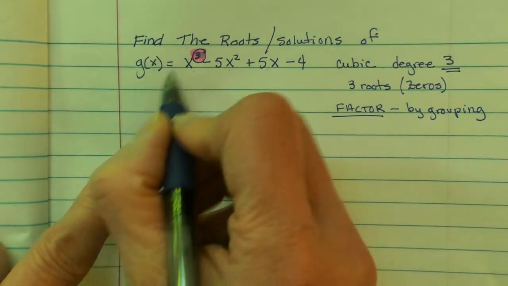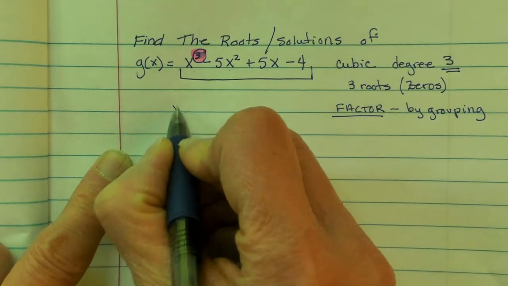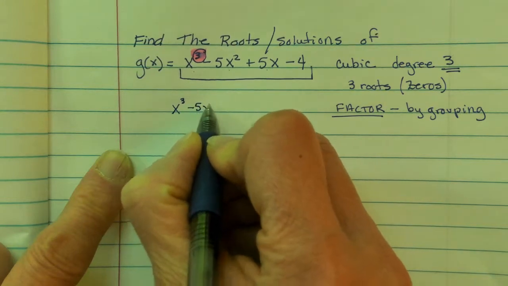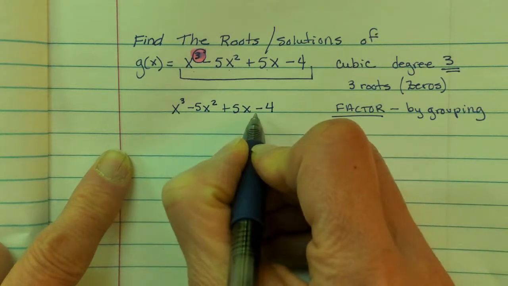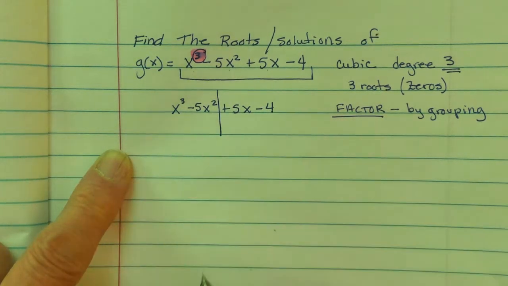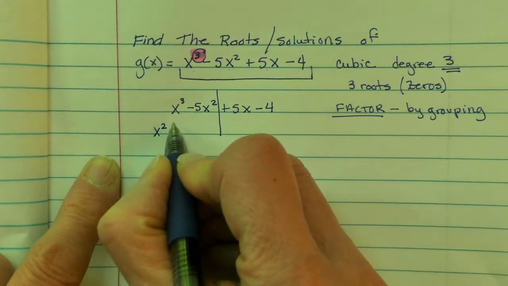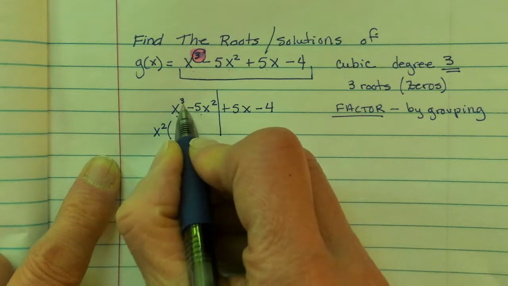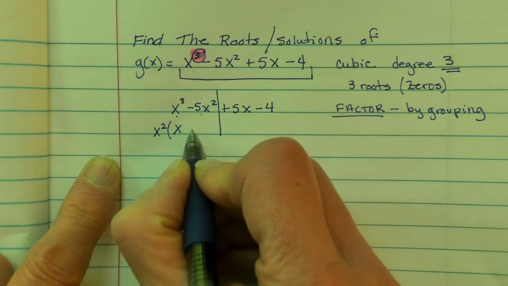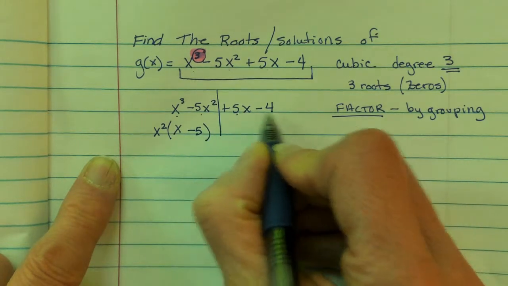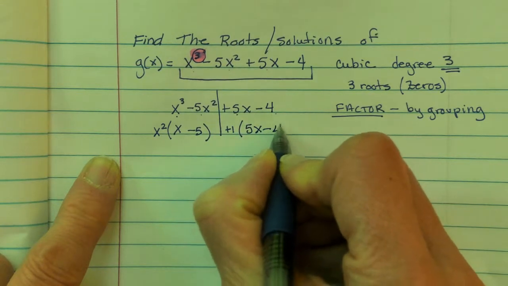So this is just y equals. I'm just going to be looking at this part right here to try to factor. So I'm going to look at x cubed minus 5x squared plus 5x minus 4. Because it's an even number of terms, I'm going to try to factor by grouping. The greatest common factor of the first half is x squared. If I divide x squared out of both terms, x cubed divided by x squared gives me x. Negative 5x squared divided by x squared gives me negative 5. And then I see there's nothing I can factor out here except 1. And that gives me 5x minus 4.